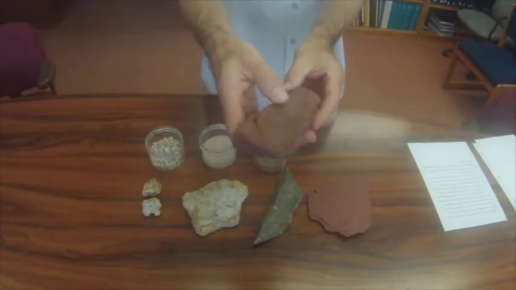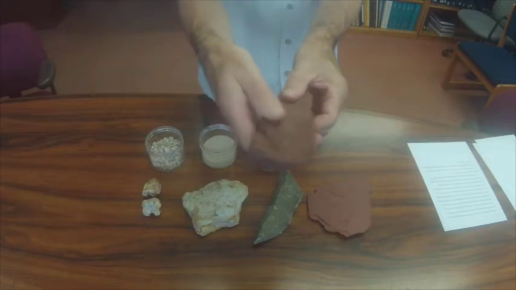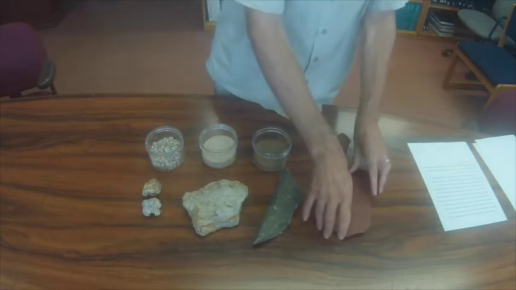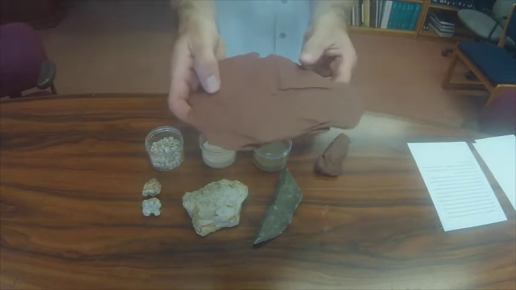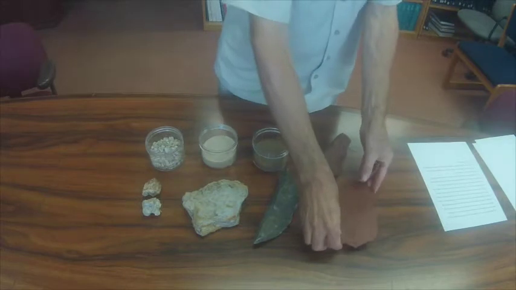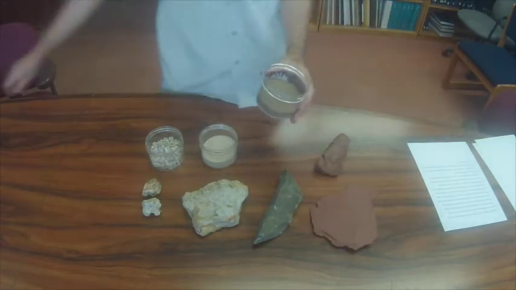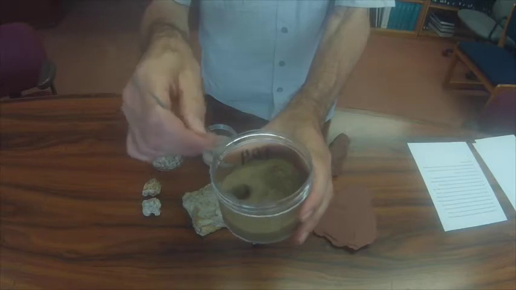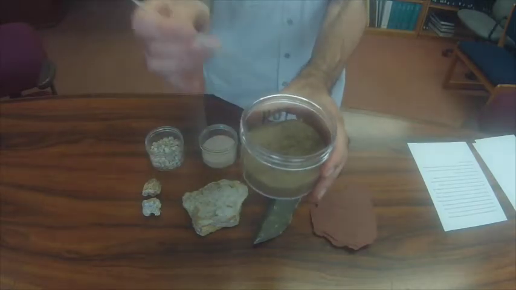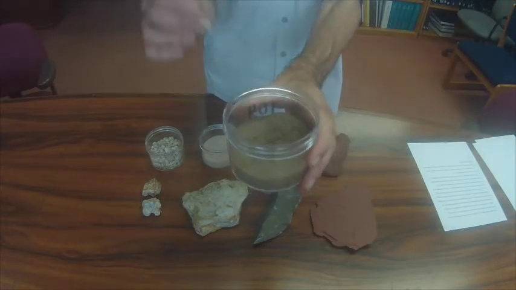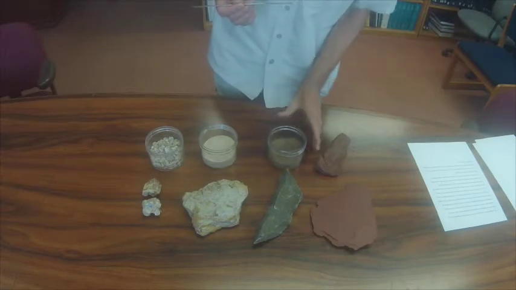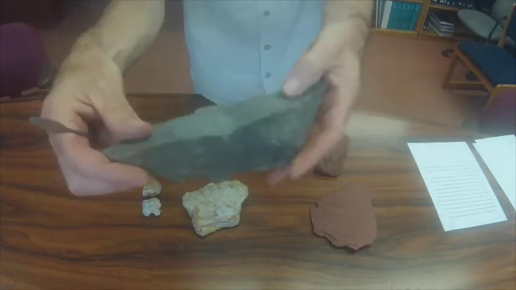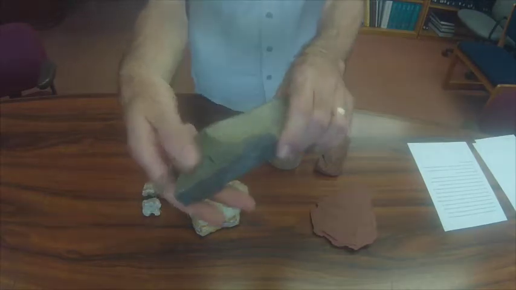For example, at the finest end, we have clays, and clays feel slippery or sticky, and the grains are much, much too small to see. Rocks consisting primarily of clay are called shales if they are finely layered, or mudstones if they are not. The next size up grain is silt. And silt grains, while granular, are too fine to see the individual grains, but they feel gritty to the touch, so you can feel them even though you can't see the grains. And rocks formed from silt are called siltstones. So again, this has a gritty feel to it even though you can't see the individual grains.